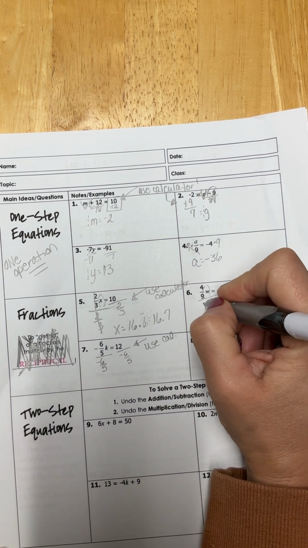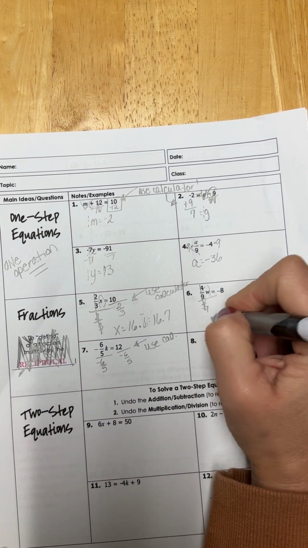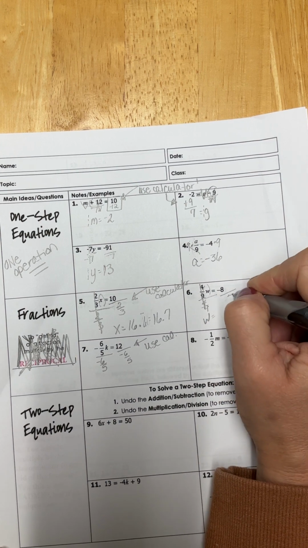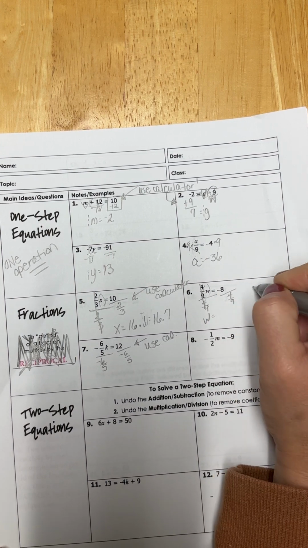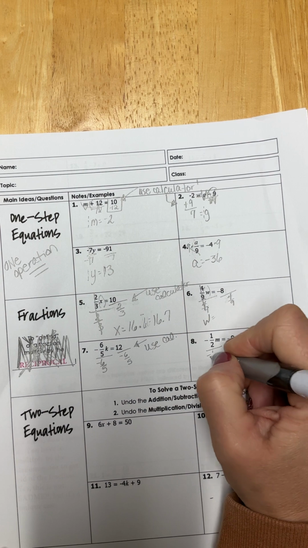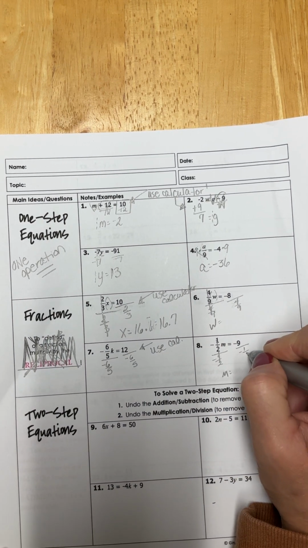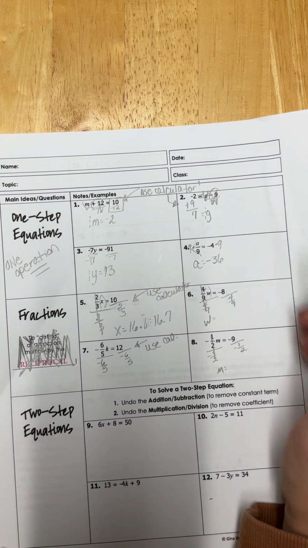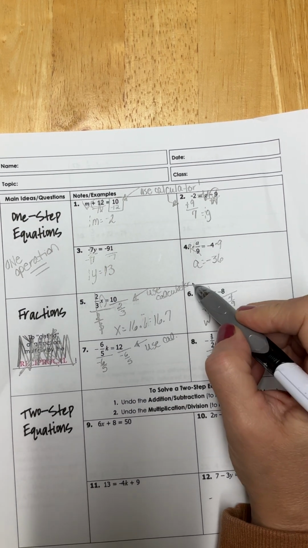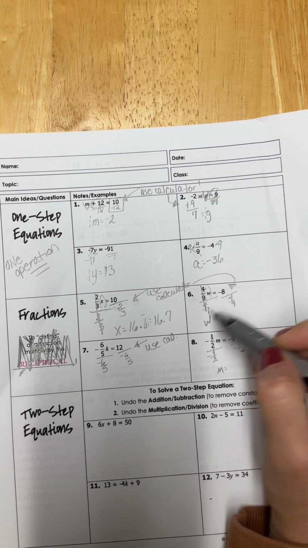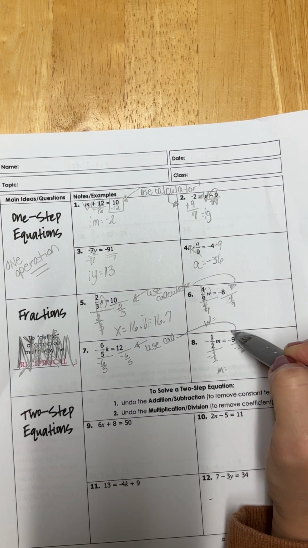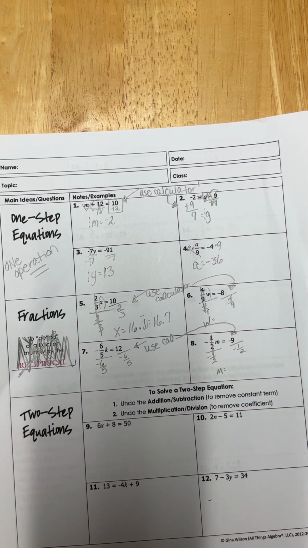So we're dividing both sides by 4/9. That gives us W. Divide by 4/9. Use your calculator. Divided by negative 1/2, we get m divided by negative 1/2. Use your calculator, okay? So use the calculator on that step right there.